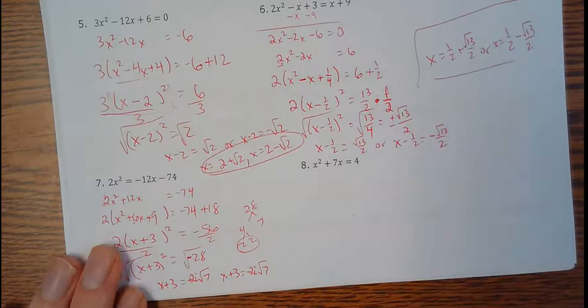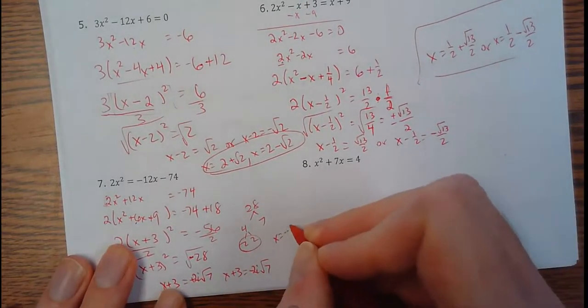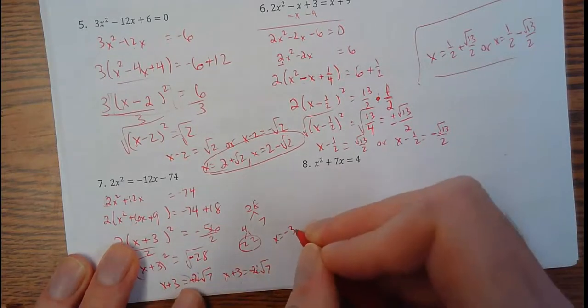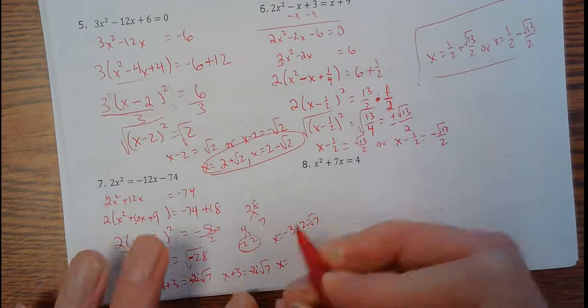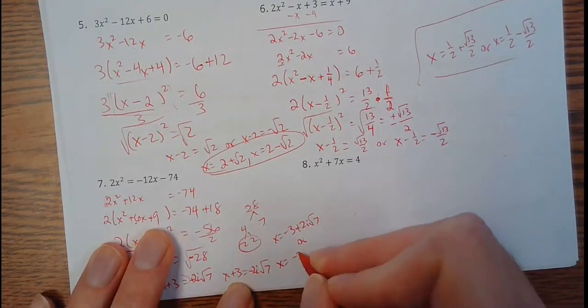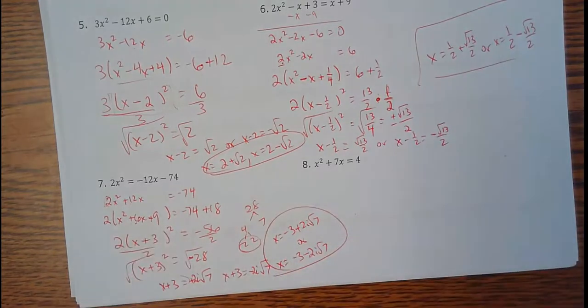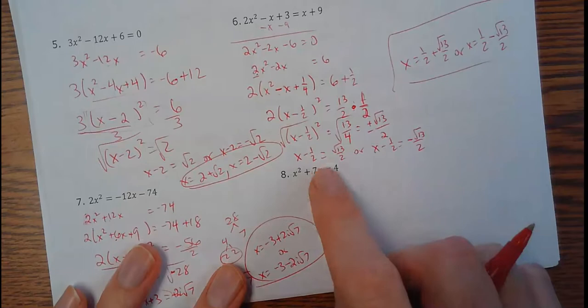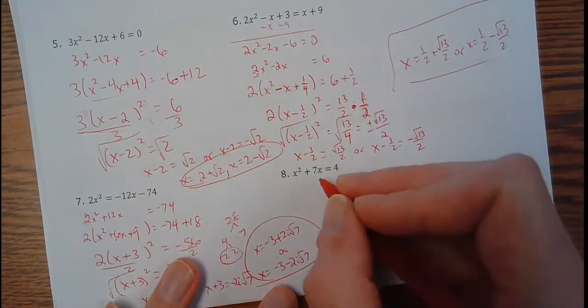And then bring the 3 over on these guys. So x is going to equal negative 3, because I bring the 3 over, negative 3 plus 2i radical 7. Or x is going to equal, bring that 3 over, negative 3 minus 2i radical 7. Okay? And then the last guy here. So we're just going to assume that 4 was wrong in the first place, leave it as it is.